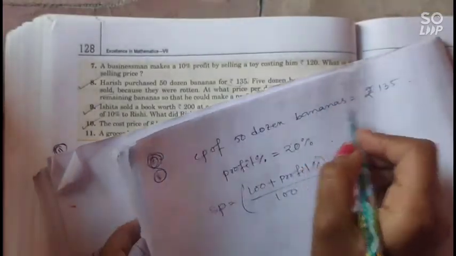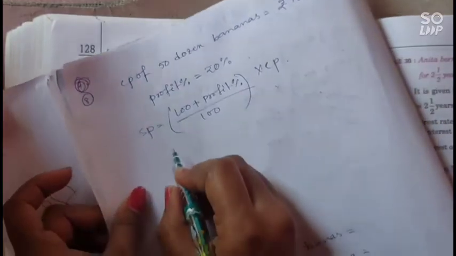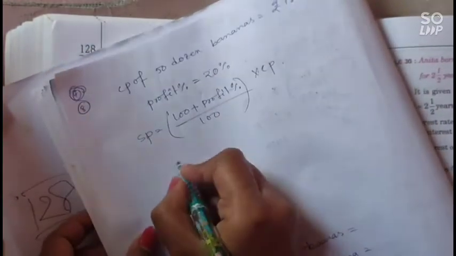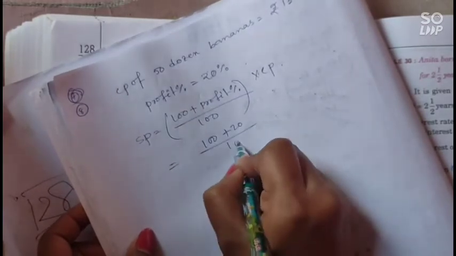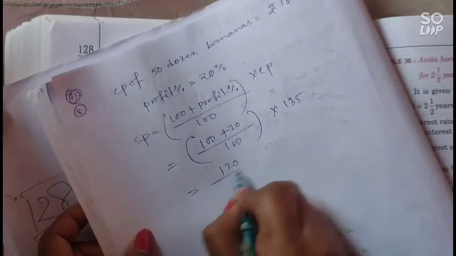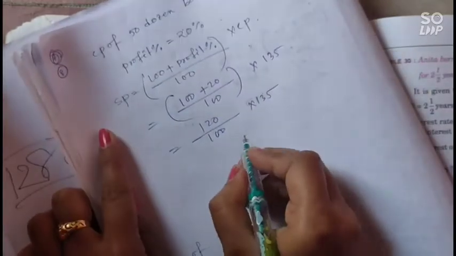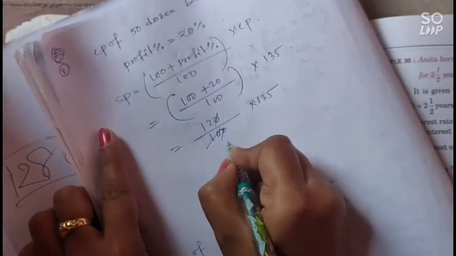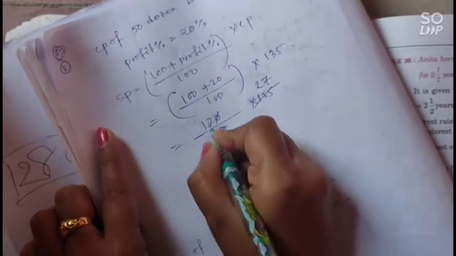CP of 50 dozen bananas is 135 rupees. Profit is 20%. First of all you have to find the selling price. So 100 plus profit percent, that is 100 plus 20 by 100 into CP. CP is 135. 120 by 100 into 135. So 0 can be cancelled. 5 2s are 10. 5 2s are 10. 5 7s are 35. 6 2s are 12.